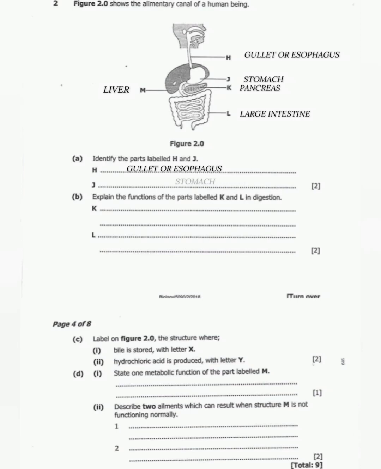Then B reads, explain the functions of the parts labeled K and L in digestion. K is the pancreas, and the pancreas produces pancreatic juice. L is the large intestine, which is where the absorption of water takes place.